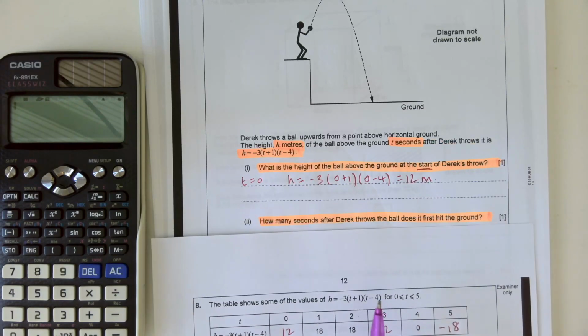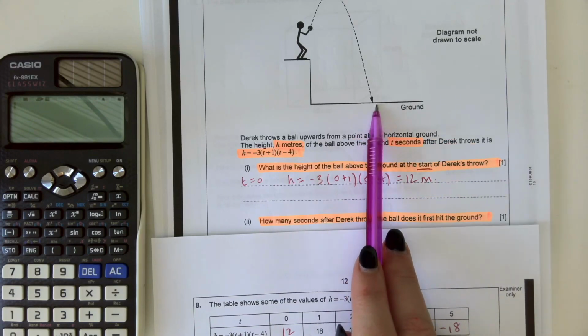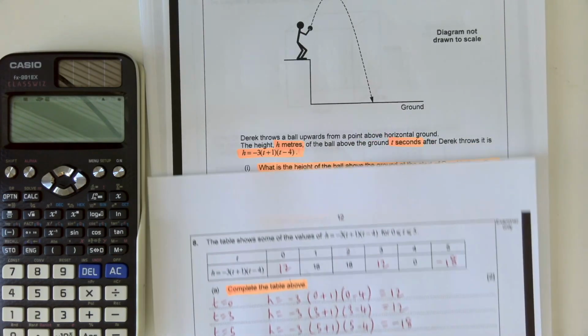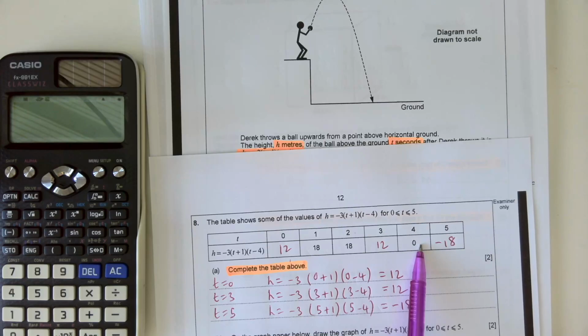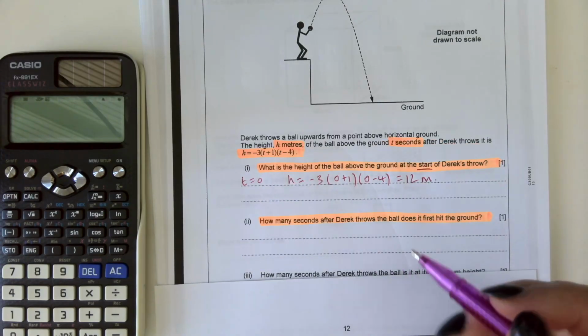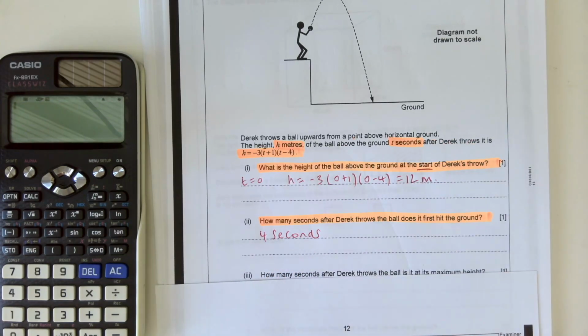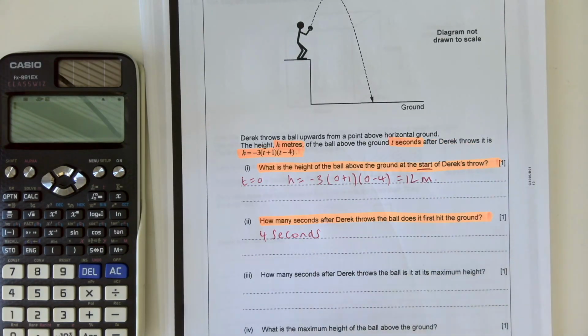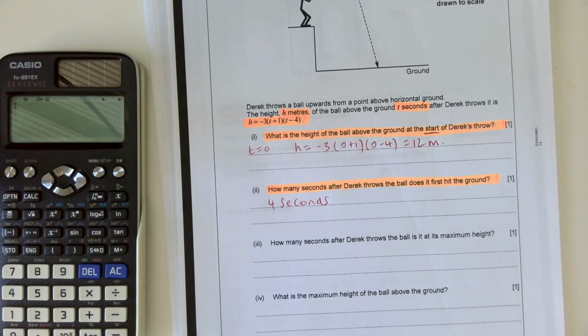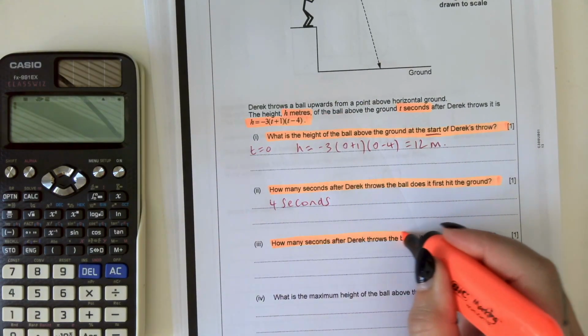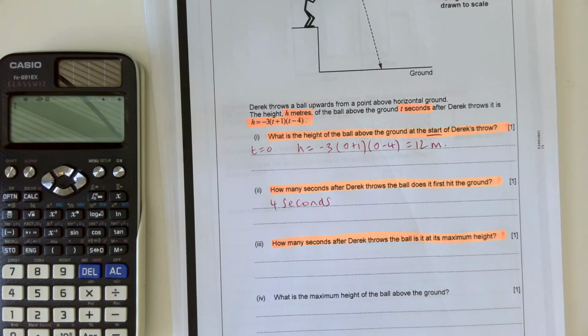Okay, so we want to know when the ball first hits the ground. So when it's got a height of 0. So let's have a look. H equals 0. Well, that was t equals 4. So we can say that it was 4 seconds after he throws the ball that it first hits the ground. Part 3. How many seconds after Derek throws the ball is it at its maximum height?